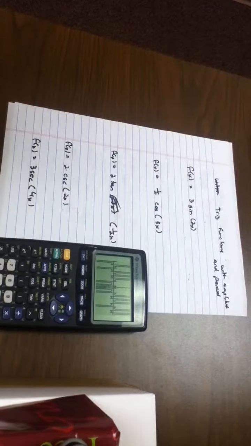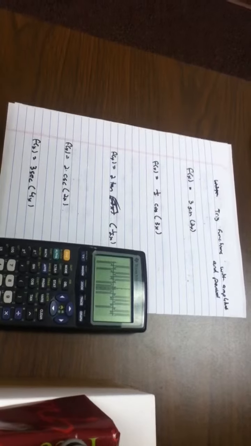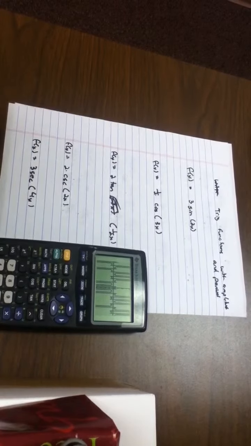This concludes my exercise on graphing trig functions with different amplitudes and periods on the TI-83 calculator.